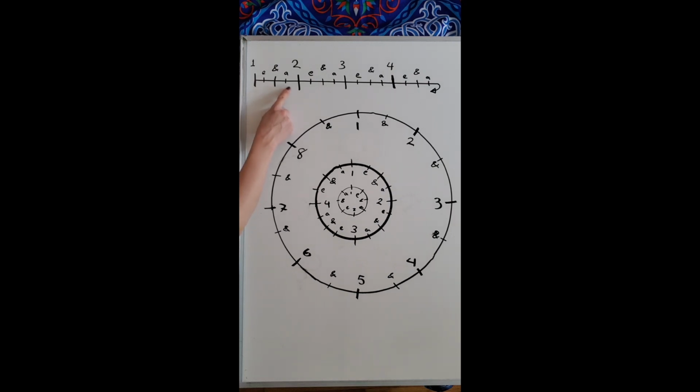1 e and a, 2 e and a, 1 e and a, 2 e and a. On the circular method, 1 e and a, 2 e and a, 1 e and a, 2 e and a.